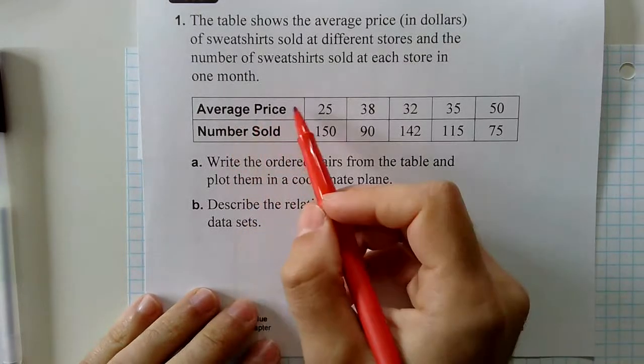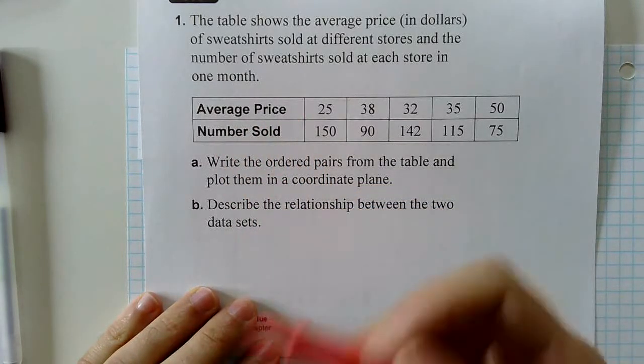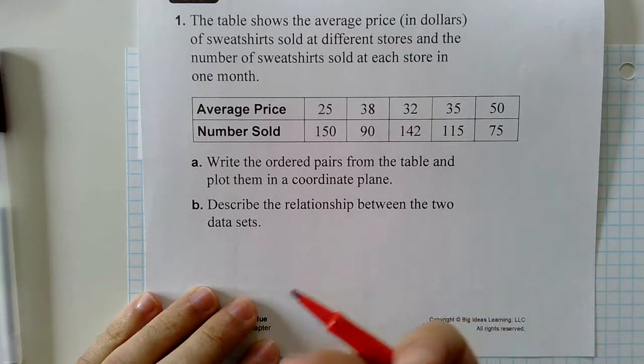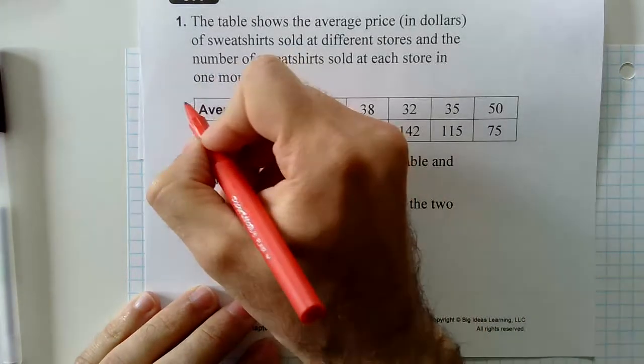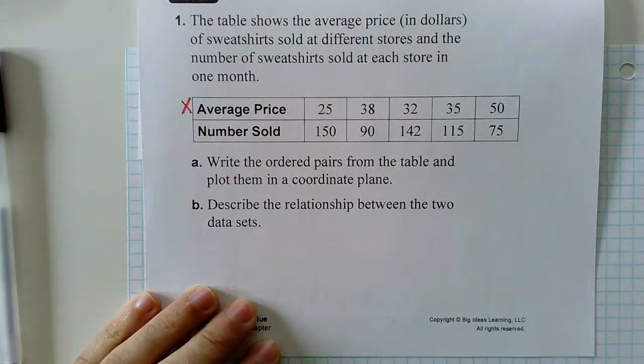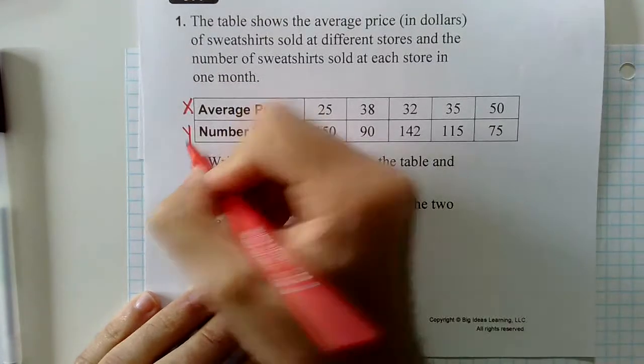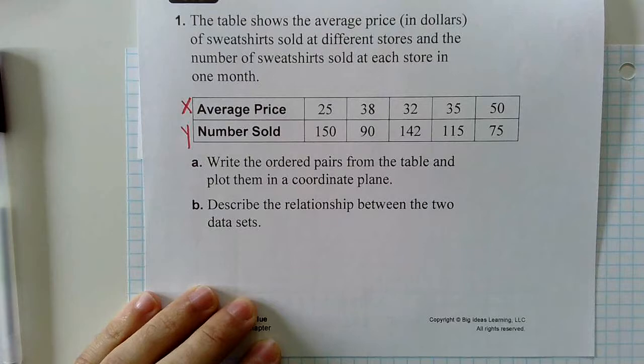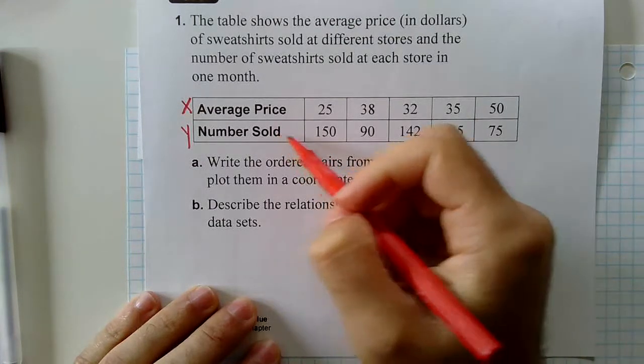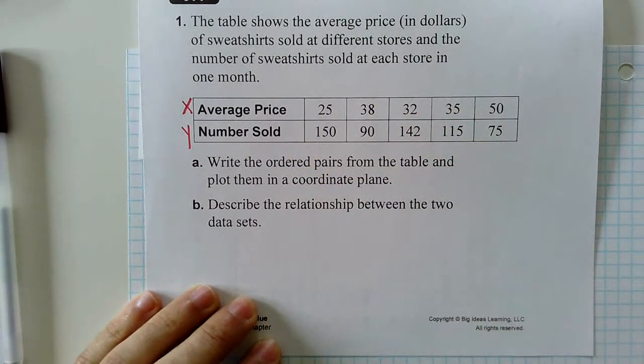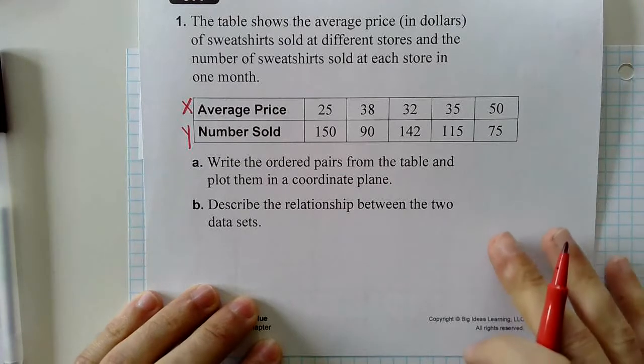So we have average price, number sold. Independent variable is the price. We choose the price of the sweatshirt. So that's going to be X. Often X is the top row of the table when we're looking at data. And then Y is the number sold. So because Y depends on X, Y is the dependent variable, X is independent.